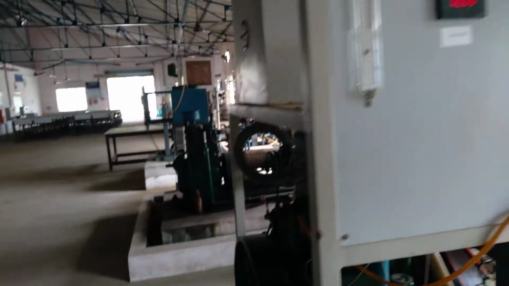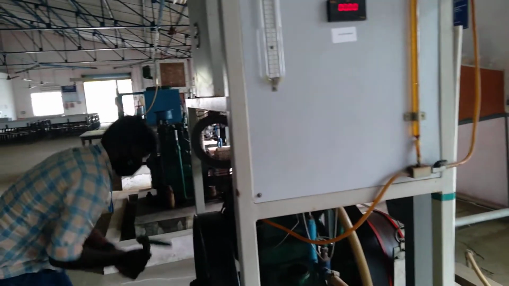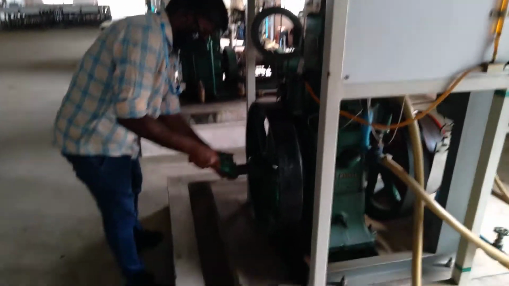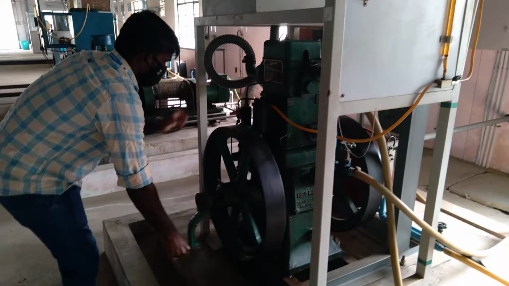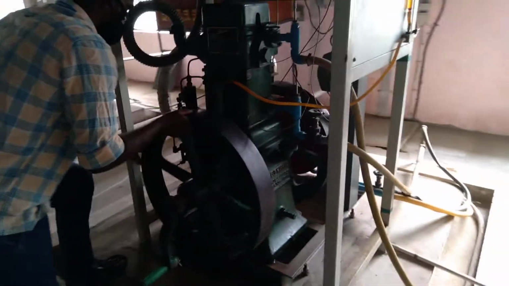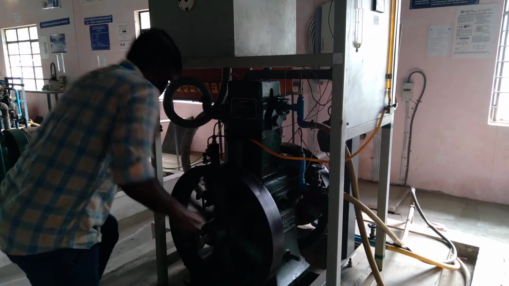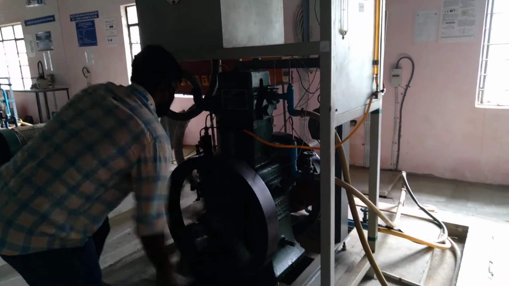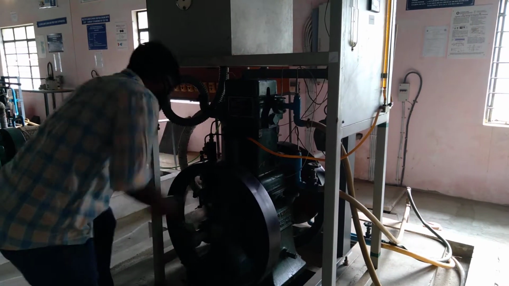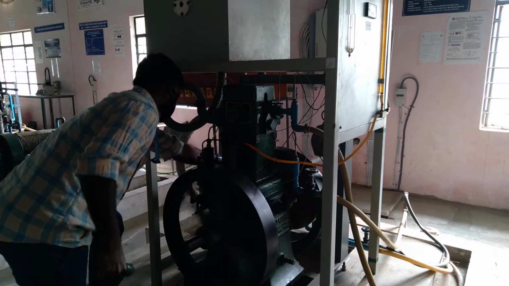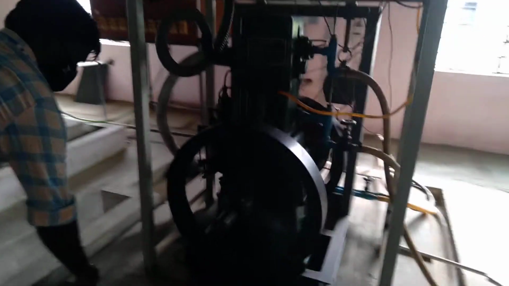Next we are going to start the engine. So we are seeing how the engine is started using the flywheel. Now the engine has been started.